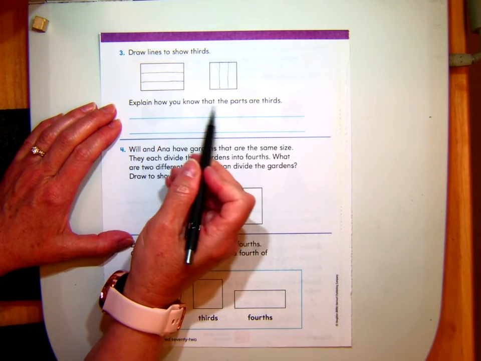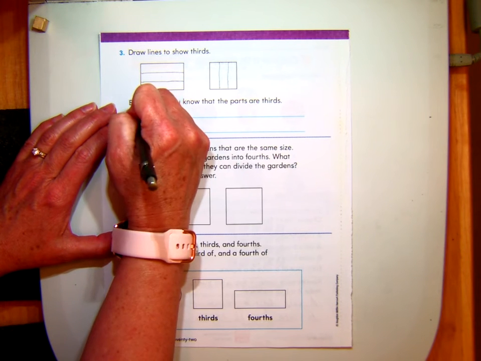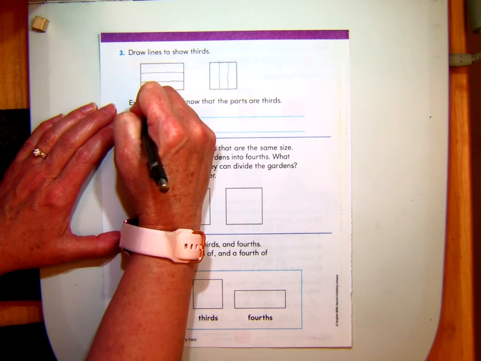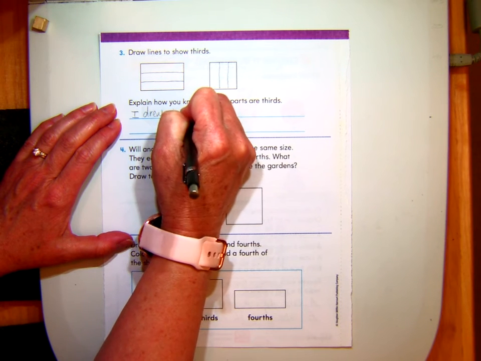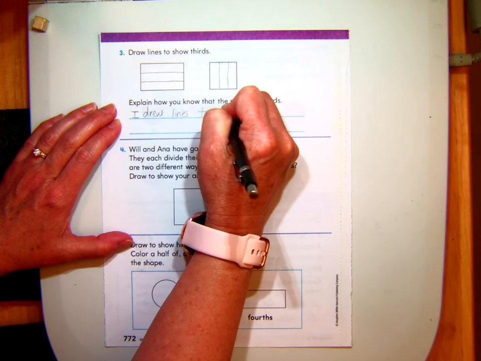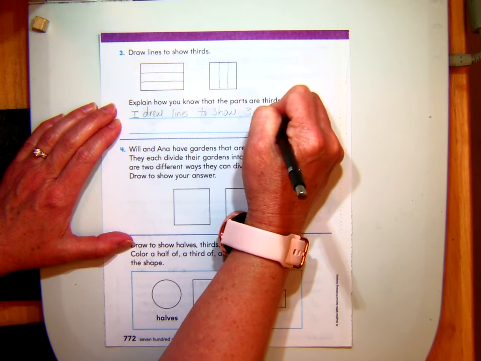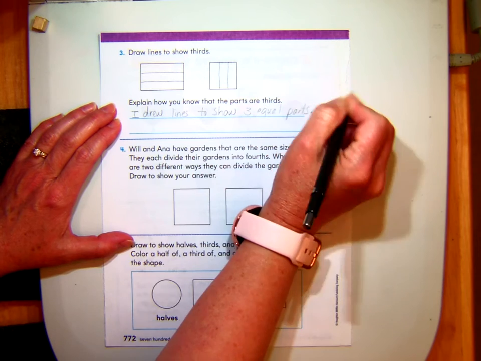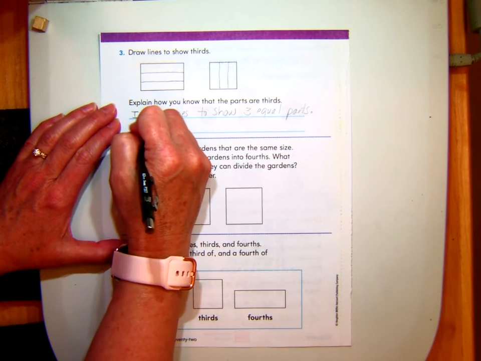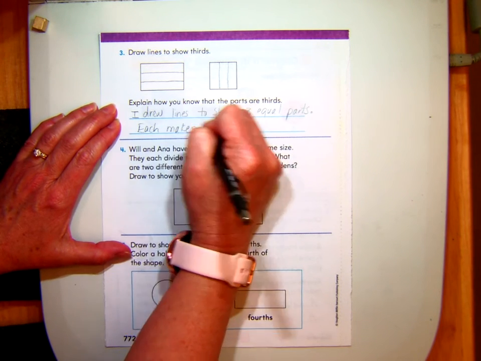This is explain how you know that the parts are thirds. And we can just say, I drew lines to show 3 equal parts, because remember, they all have to be equal parts. Each part makes a third.